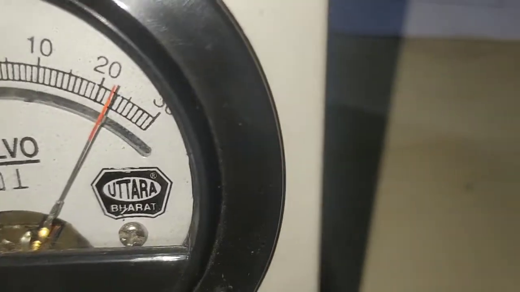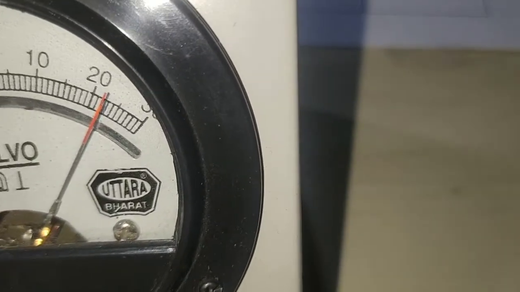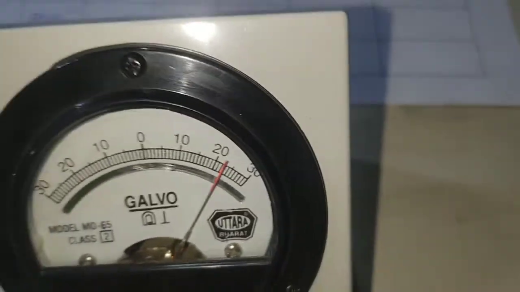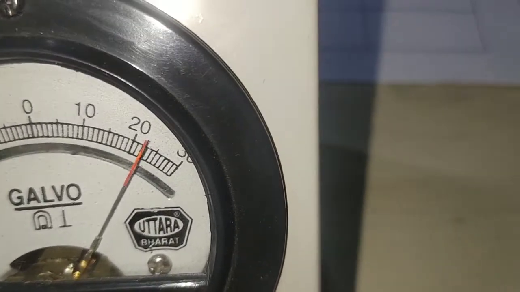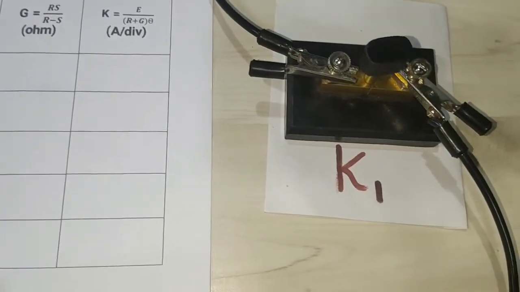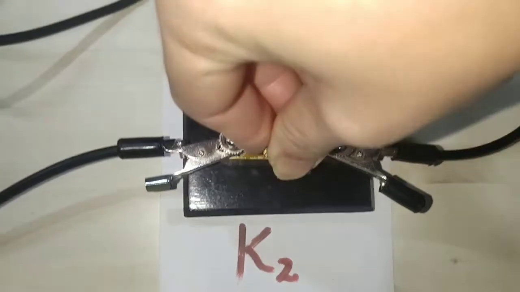Trial 5 part 2. Before we move on to trial 5 part 2, the theta value on the galvanometer is 22. So part 2, we keep K1 closed and K2 also closed. We need to close K2. And what is theta by 2?